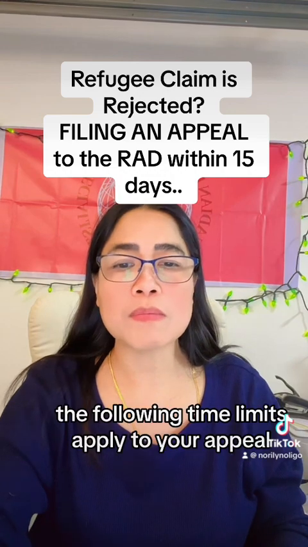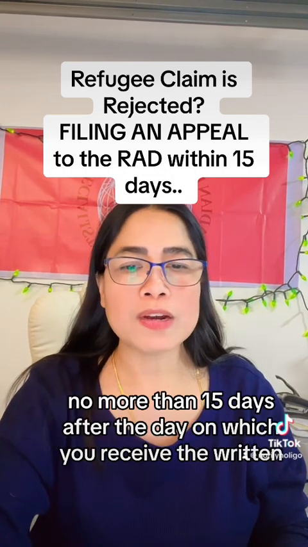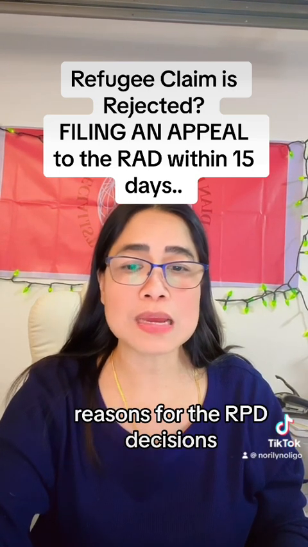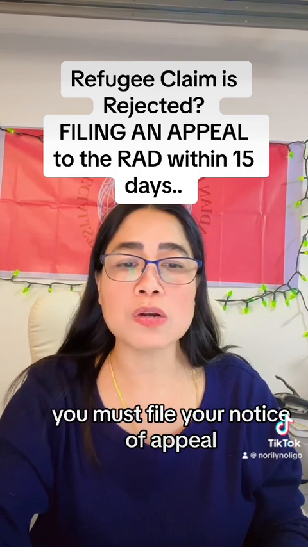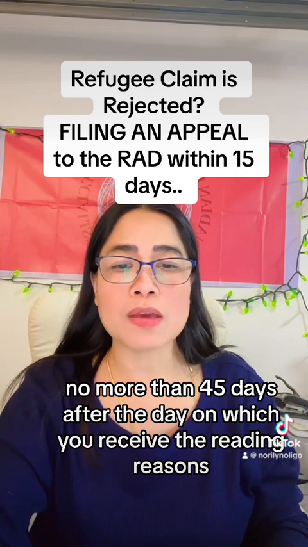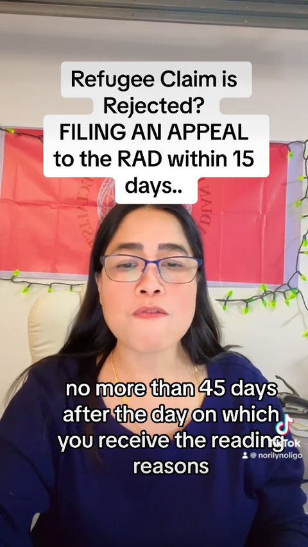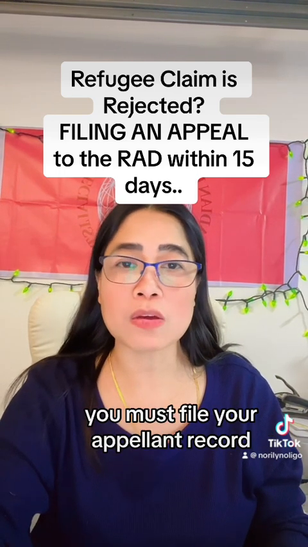What are the time limits for an appeal? The following time limits apply to your appeal. No more than 15 days after the day on which you receive the written reasons for the RPD decision, you must file your notice of appeal. No more than 45 days after the day on which you receive the written reasons for the RPD decision, you must file your appellant's record.